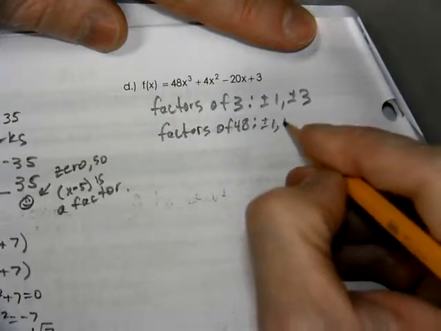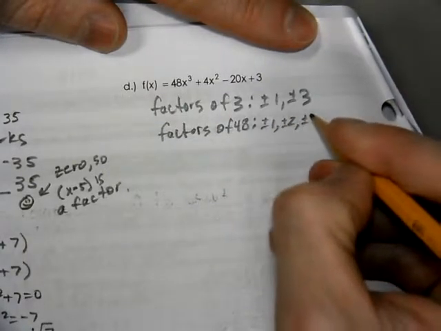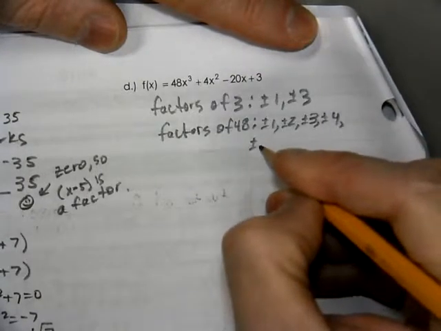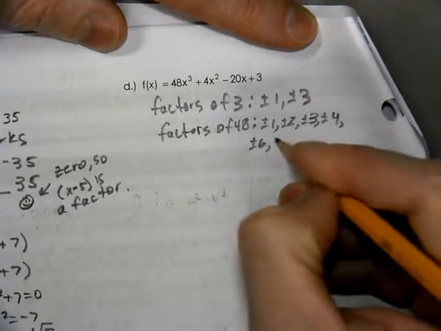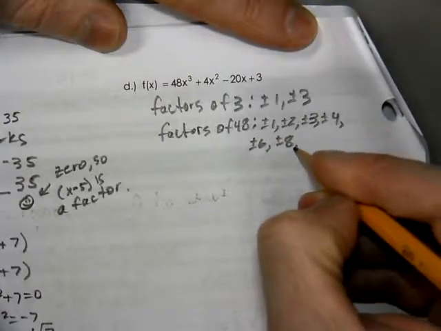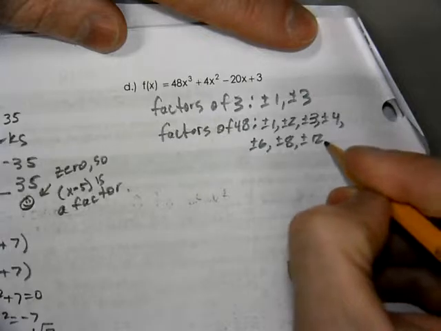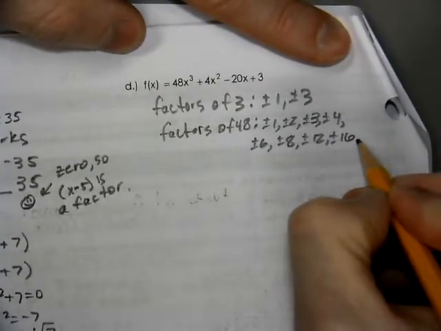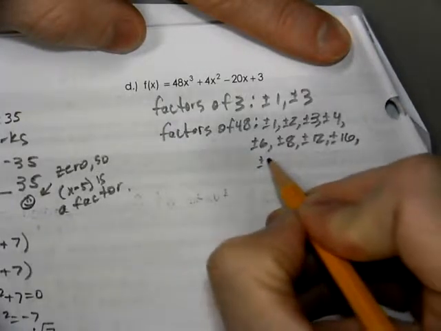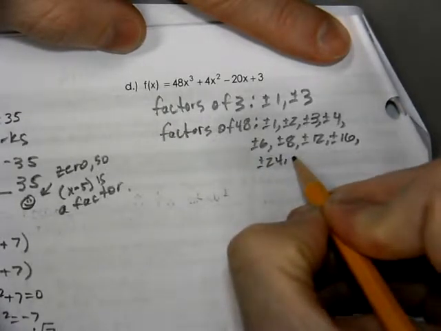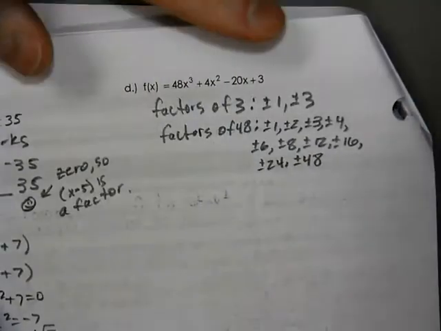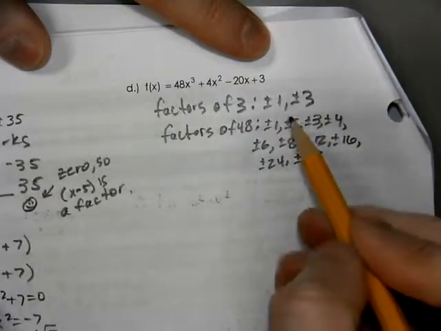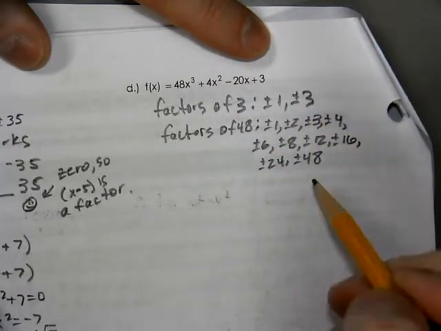Plus or minus 1, plus or minus 2, plus or minus 3, plus or minus 4, plus or minus 6, plus or minus 8, plus or minus 12, plus or minus 16, plus or minus 24, and plus or minus 48. So we have to do 1 divided by all these numbers, then we have to do 3 divided by all those numbers.